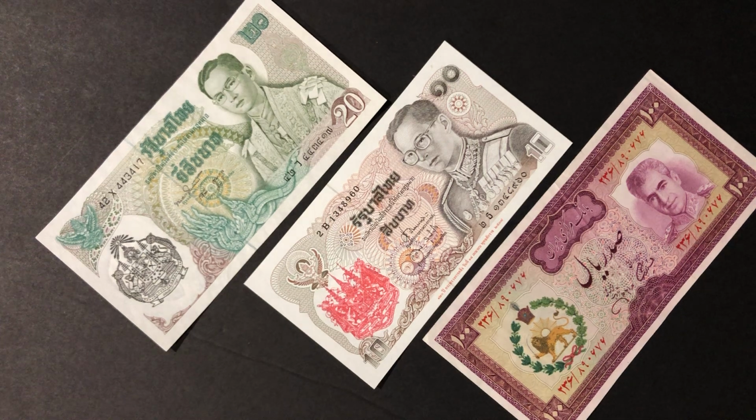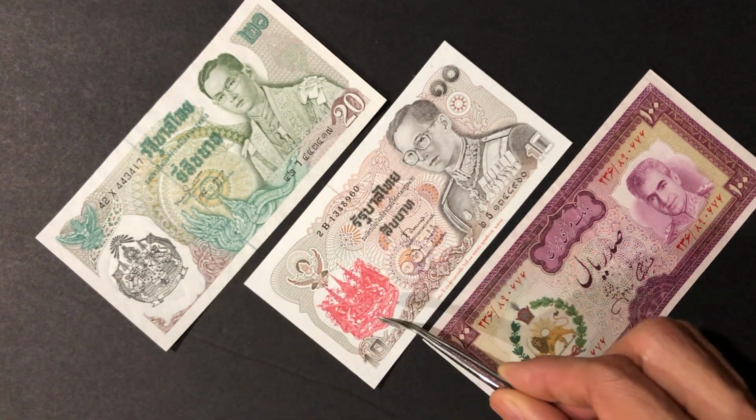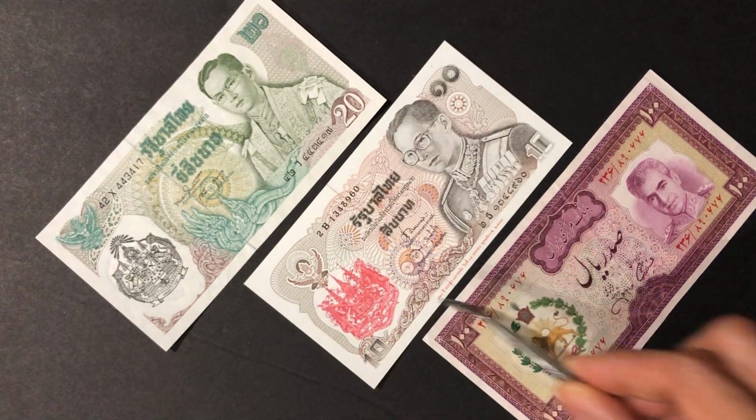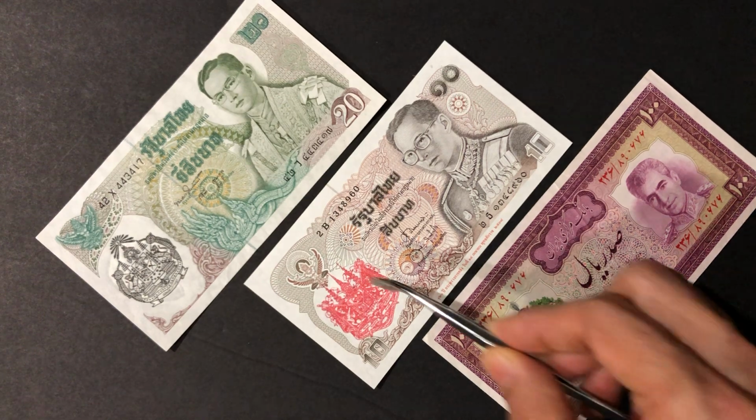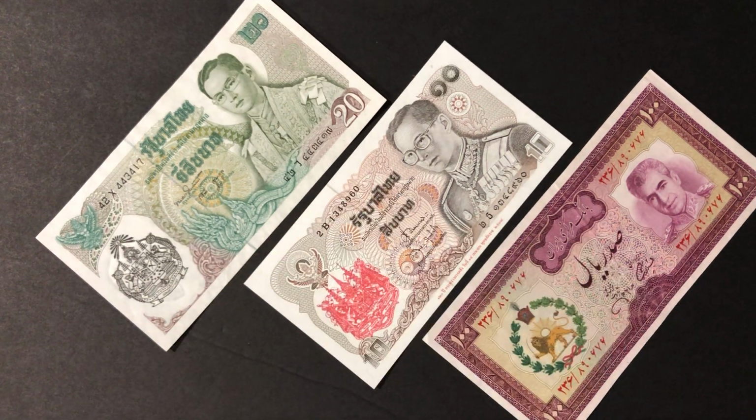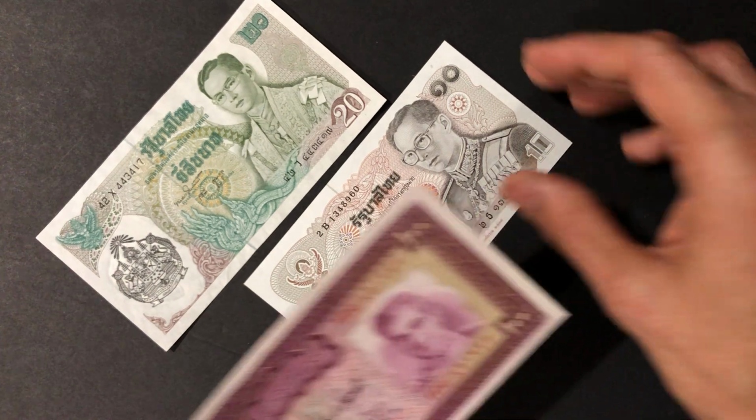And here we have two banknotes from Thailand and one from Persia, and basically they have these overprints where the watermark would be. I'm not really sure of the authenticity of these commemorative notes, but they make for a great example. Basically these are a low-cost alternative to redesigning and reissuing a limited banknote. So this is kind of like a cheap way of doing commemoration.